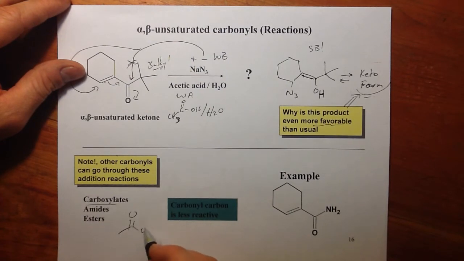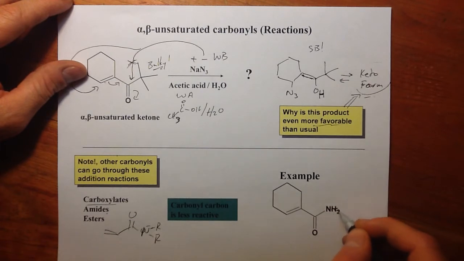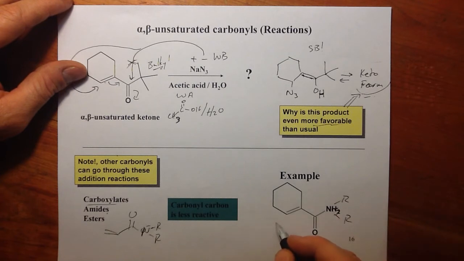Carboxylates that are conjugated, we can do reactions with those. Amides that are alkylated esters. The carbonyl is less reactive in those cases because we have some donating groups. But for example here, if we had the amide, and I need to change this, let's make it alkylated. Let's go ahead and consider that type of direct attack we could have.